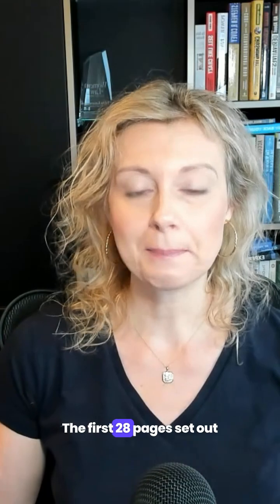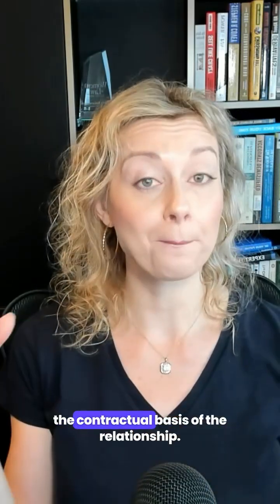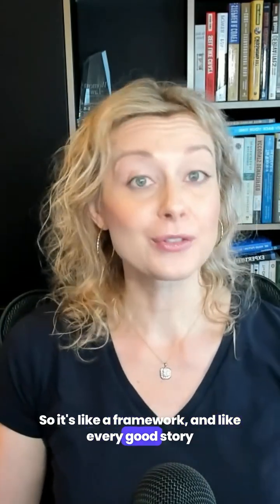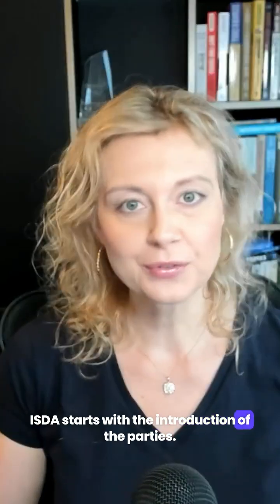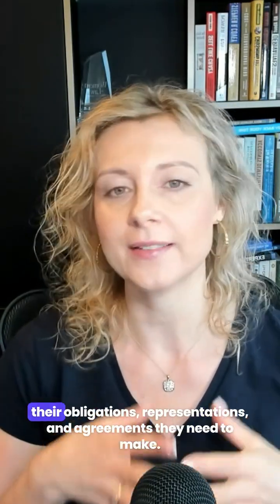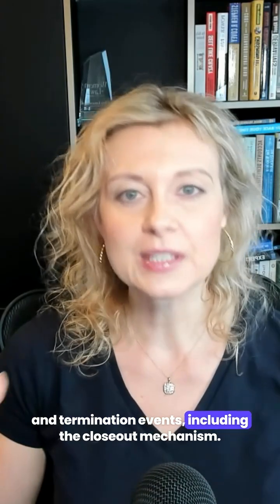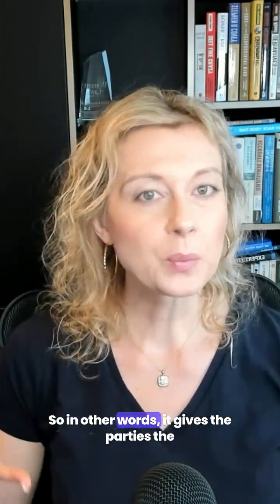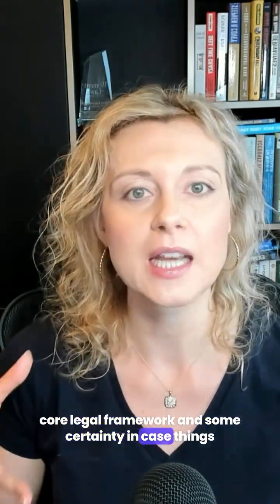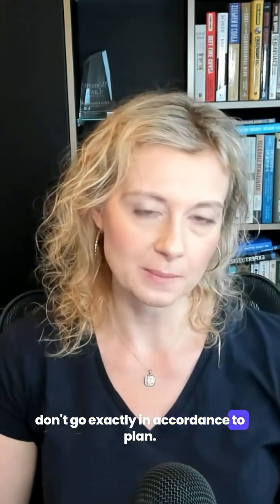The first 28 pages set out the contractual basis of the relationship. So it's like a framework. And like every good story, it starts with the introduction of the parties. It then goes on for 14 sections outlining their obligations, representations, and agreements they need to make. Plus, it covers various events of default and termination events, including the closeout mechanism. So, in other words, it gives the parties the core legal framework and some certainty in case things don't go exactly in accordance with plan.